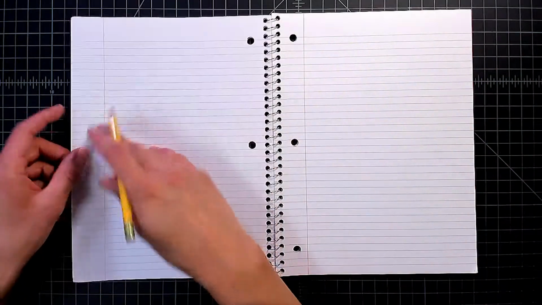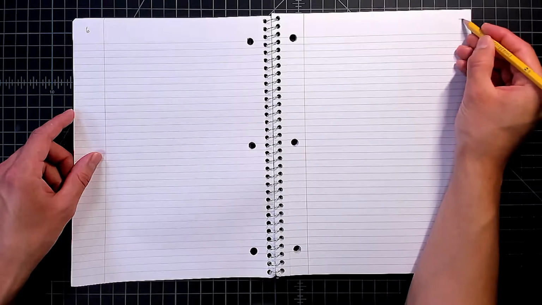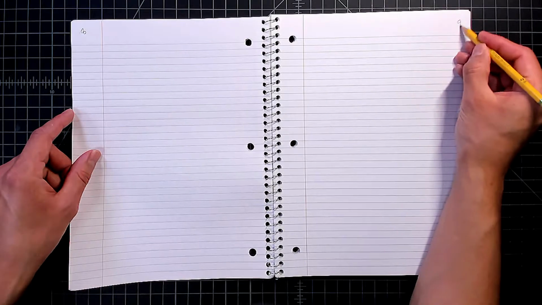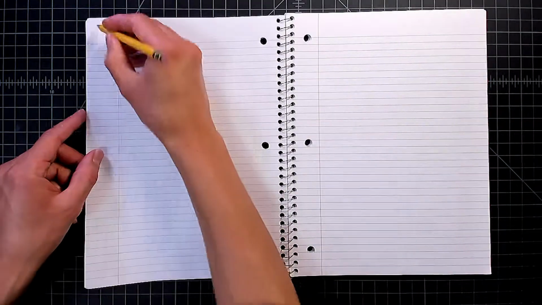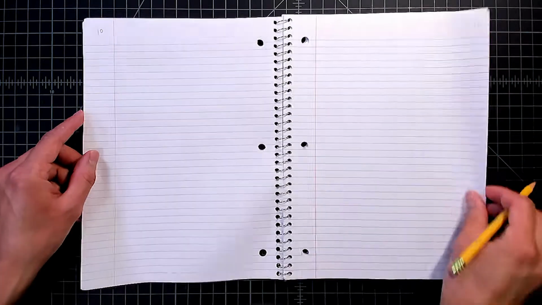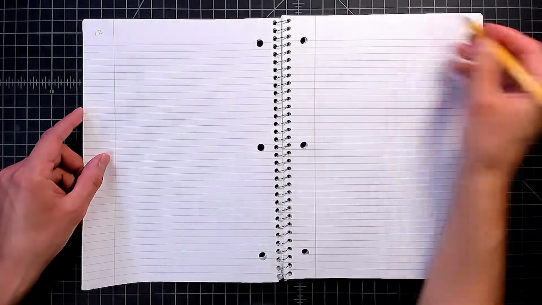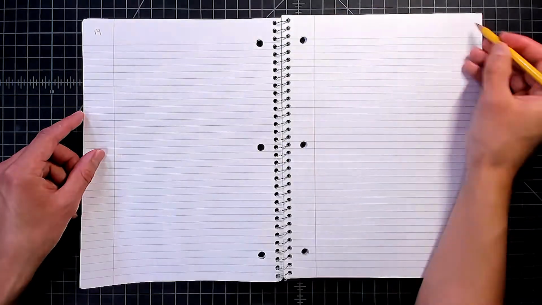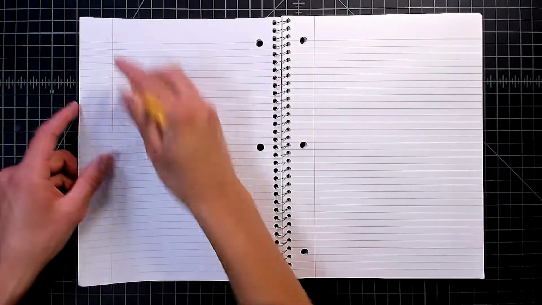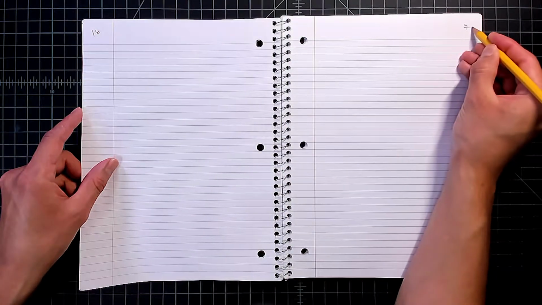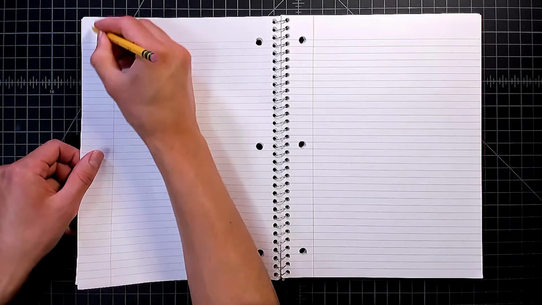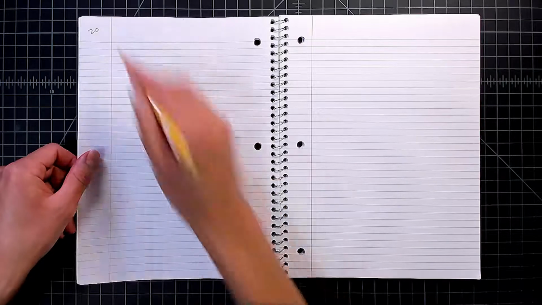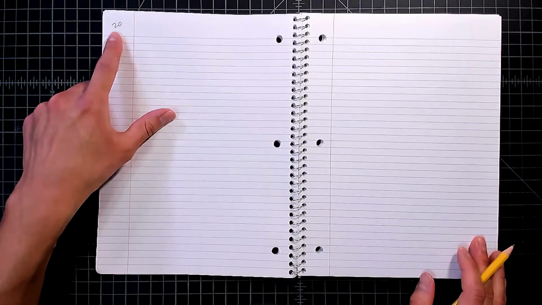We're going to keep doing that all the way up until number 20, and then we'll stop. 7, 8, 9, 10, 11, 12, 13, 14, 15, 16, 17, 18, 19, and 20.